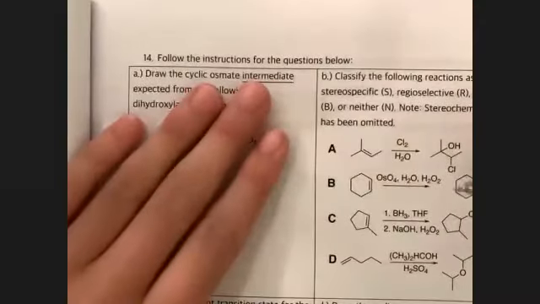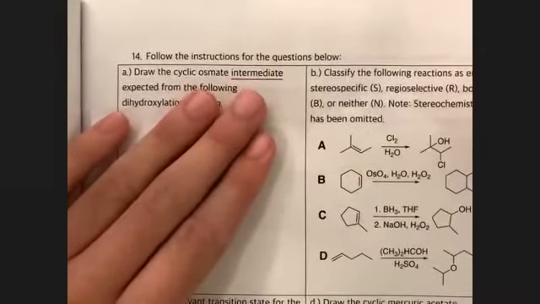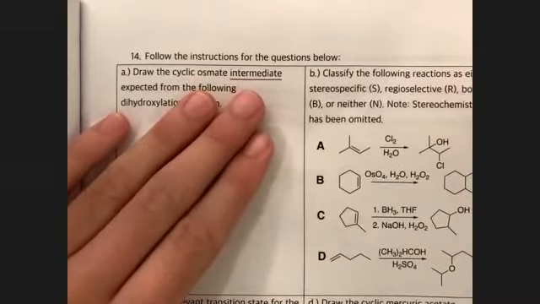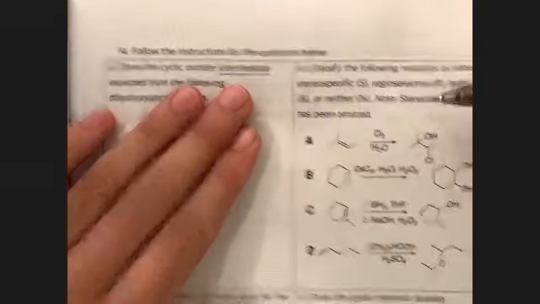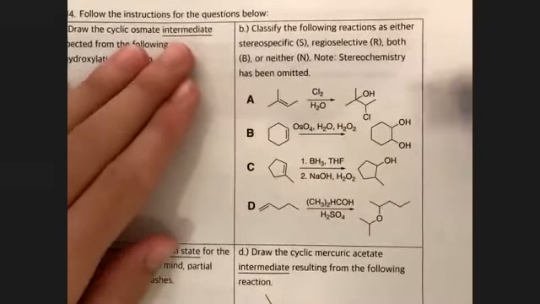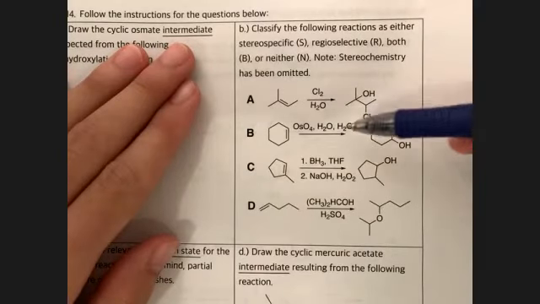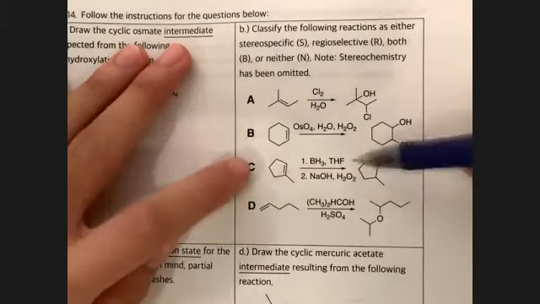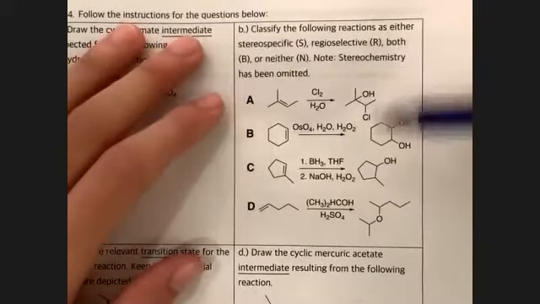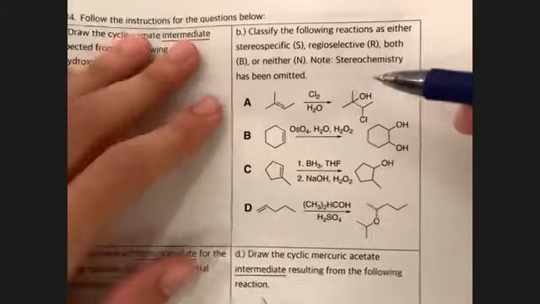For B, you know how I keep saying stereospecific, regioselective, all of these things, you need to sometimes be able to classify them. So, here I purposely omitted that stereochemistry because I want you guys to be able to know, for reactions A, C, and D, how are those reagents adding? So let's talk about that.